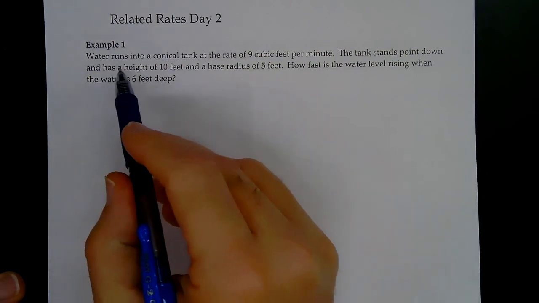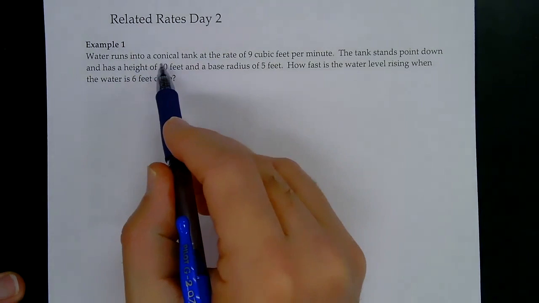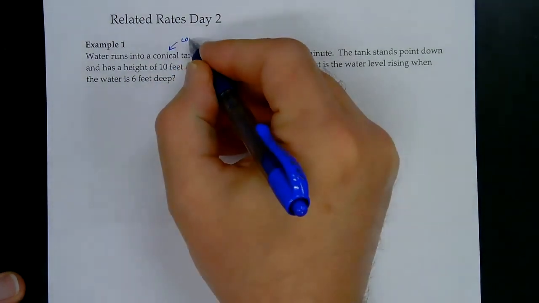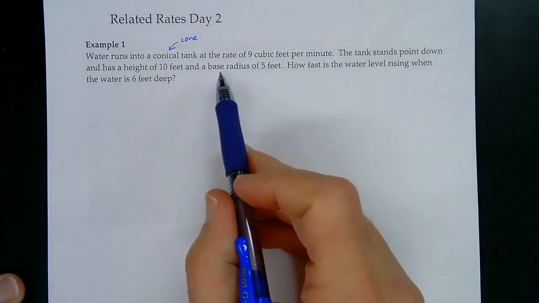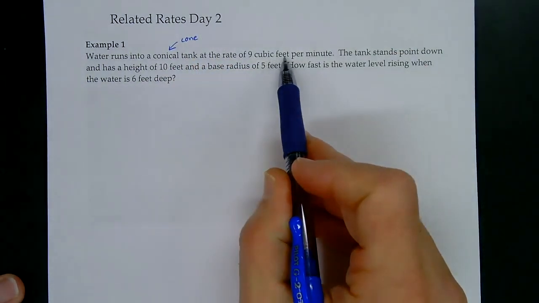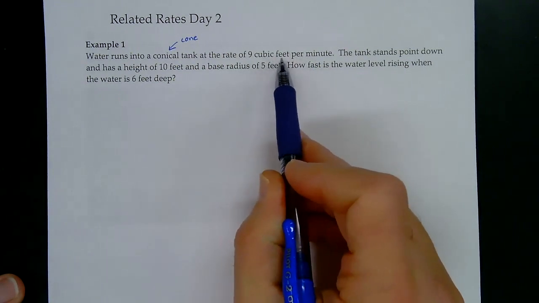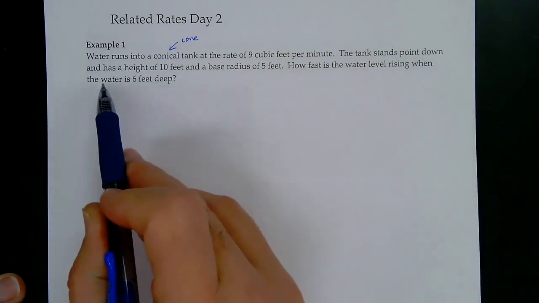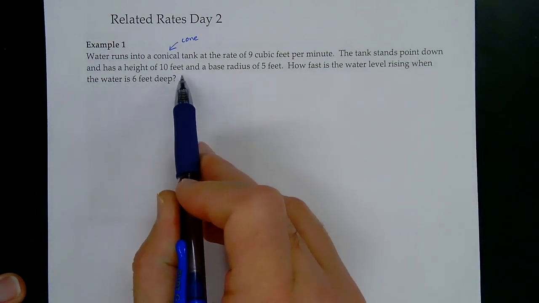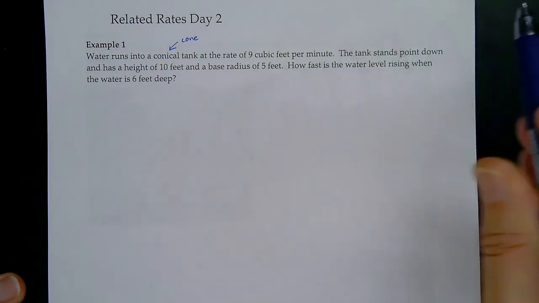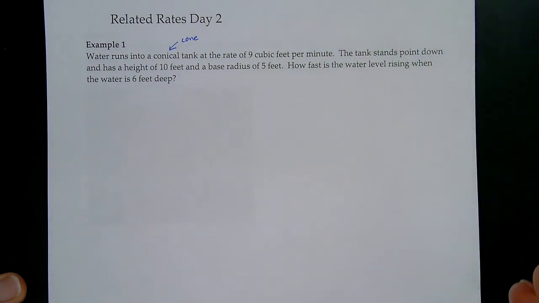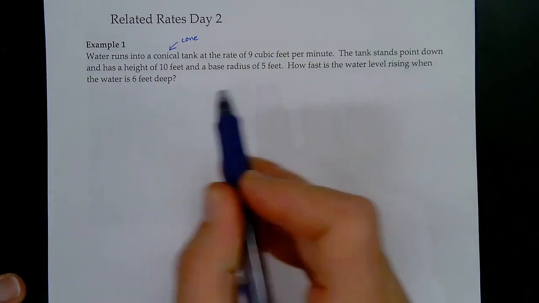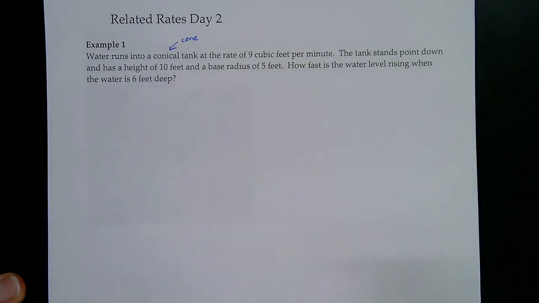All right. So water runs into a conical tank. Okay, so conical, that means cone. So we're looking at a cone. And at the rate of 9 cubic feet per minute. So this is a volume. Okay. And then the tank stands point down and has a height of 10 feet and a base radius of 5 feet. And what we're trying to figure out is how fast is the water level rising when the water is 6 feet deep.